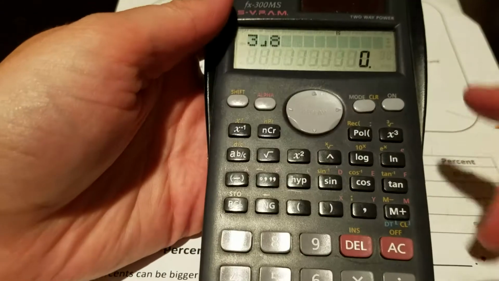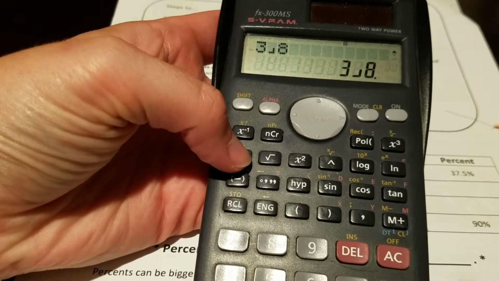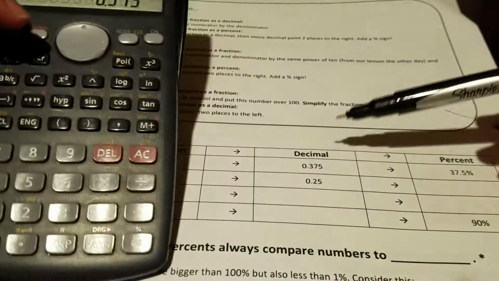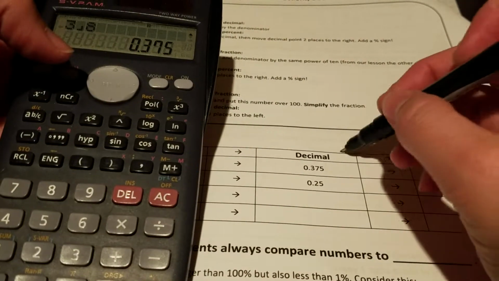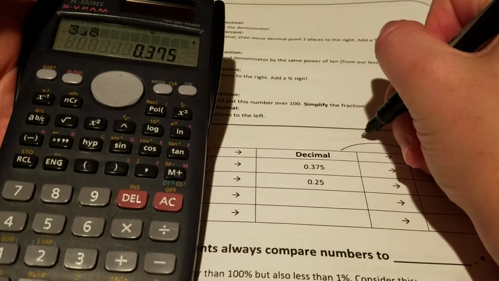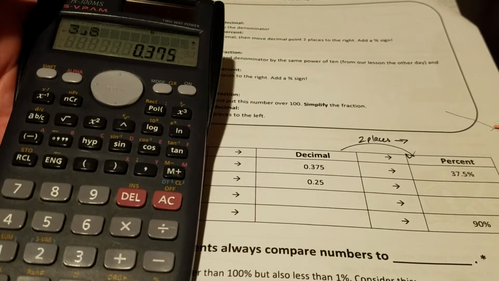If I start with the fraction 3/8 and I type that into my calculator, go ahead, hit equals, and then hit the fraction button one more time. It changes it over to the decimal for me, 0.375. From here, I can go from a decimal to a percent pretty easily. I'm going to have to move my decimal point 2 places to the right, okay?